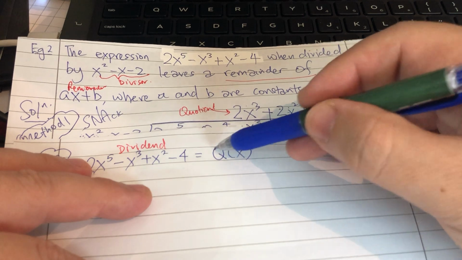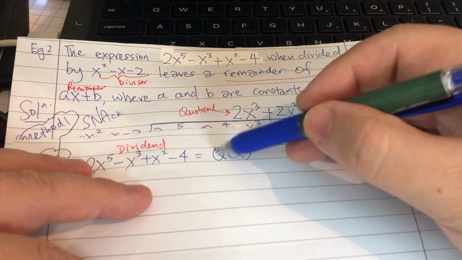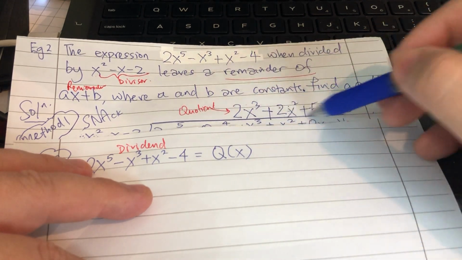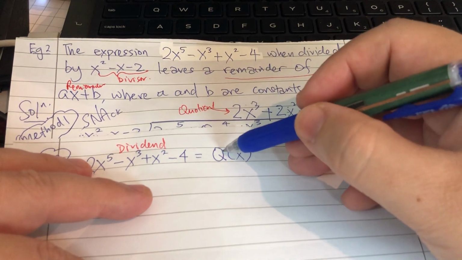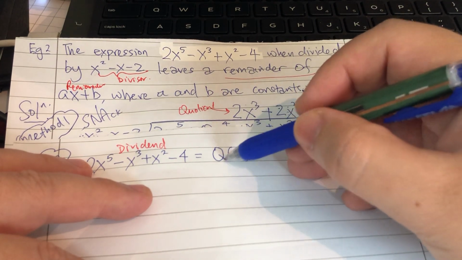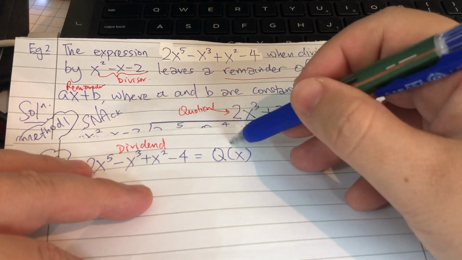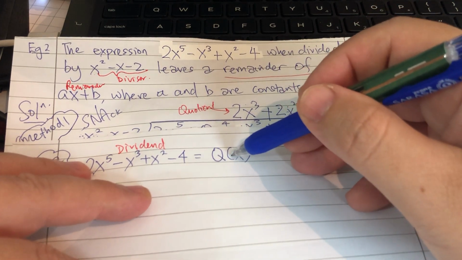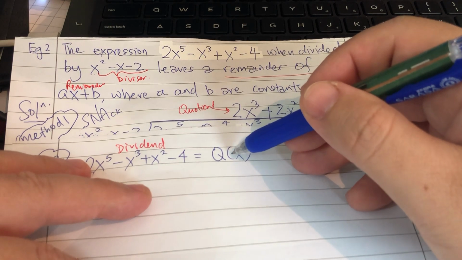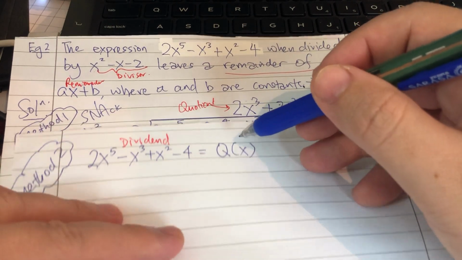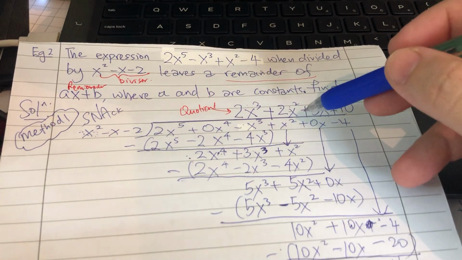I can use p(x), q(x), f(x), g(x), h(x). So I am going to use q(x). Why q? Because q stands for quotient. And I'm not going to find the quotient at all. I refuse to, because I'm going to use a shorter method than my long division.